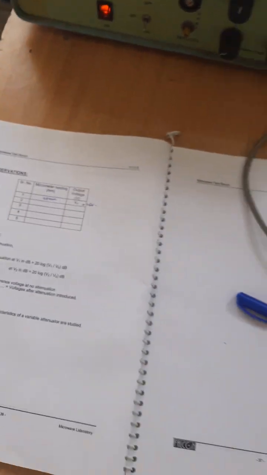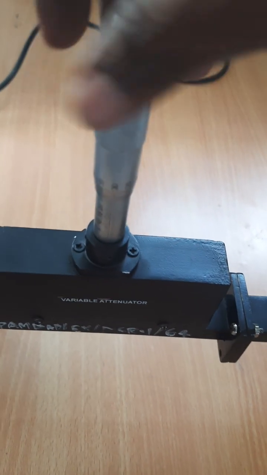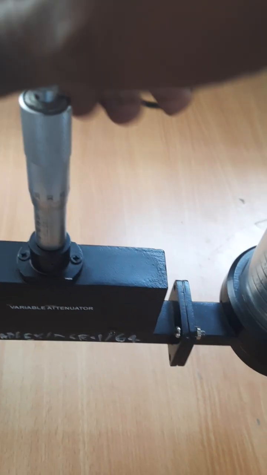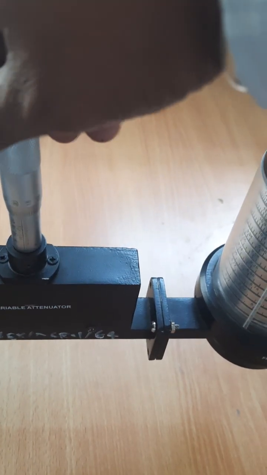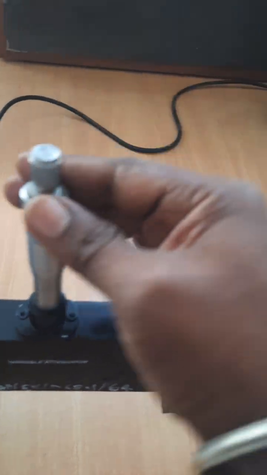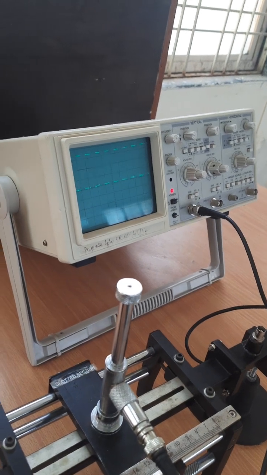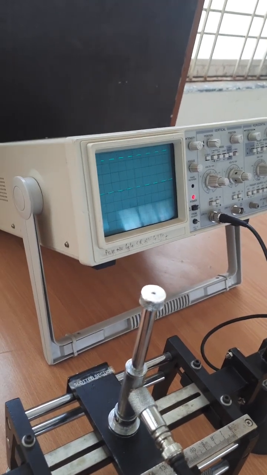Now if I change the attenuator position and go for an increase in the attenuation, we will observe that the voltage attenuation takes place. So I am just reducing it. You will observe here the output voltage change.